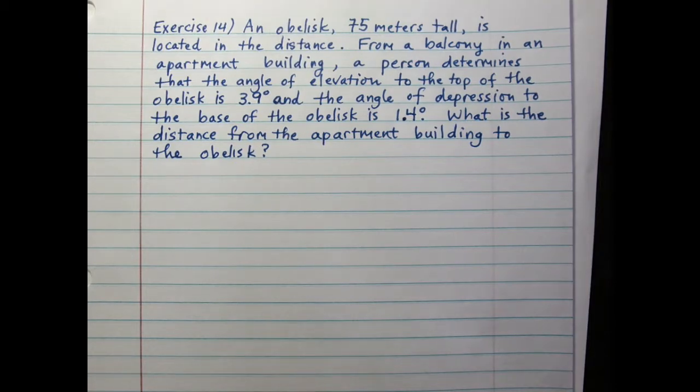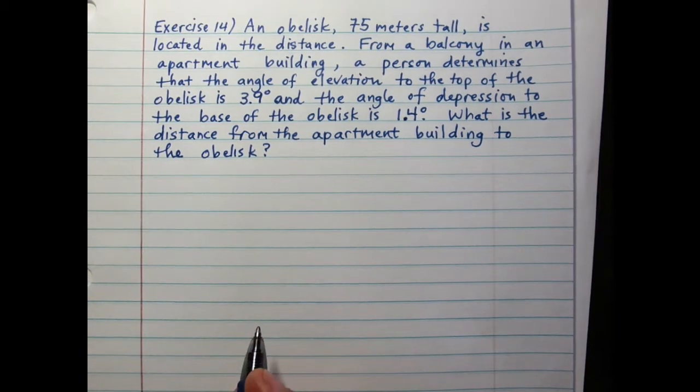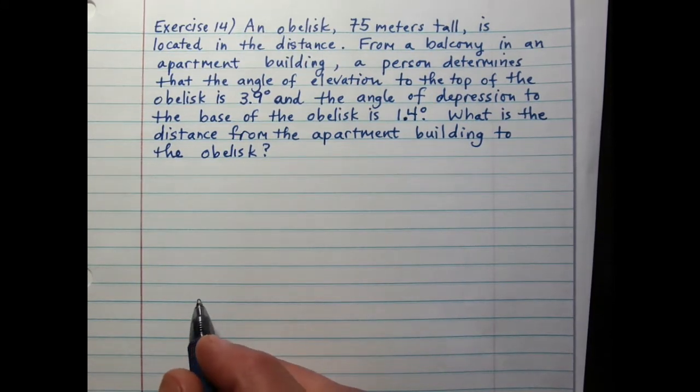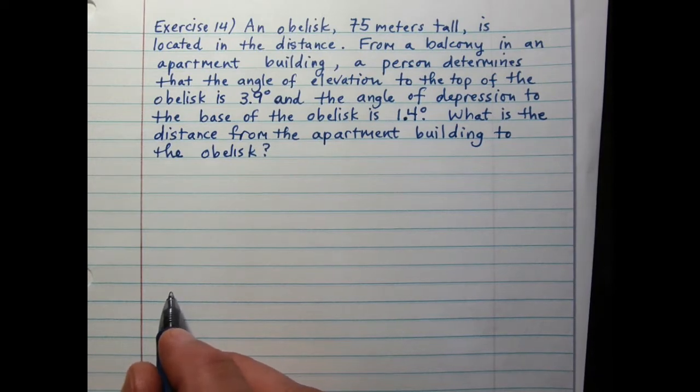So let's see here. What is an obelisk? An obelisk is like a tower, a pointy tower. I think of the Washington Monument in Washington, D.C. There are obelisks in ancient Egypt made out of solid stone. So we're talking about this tall, pointy tower.